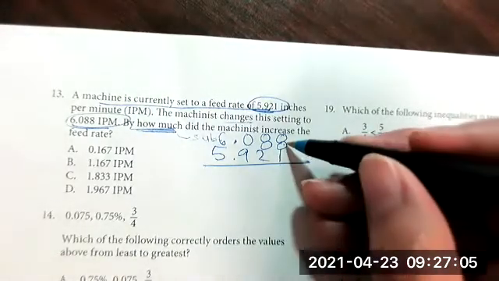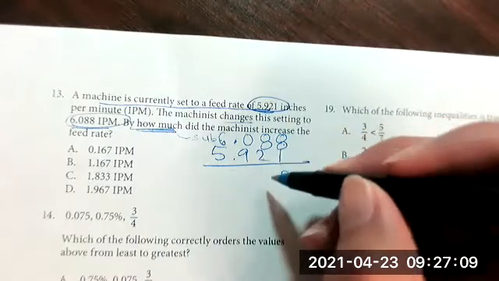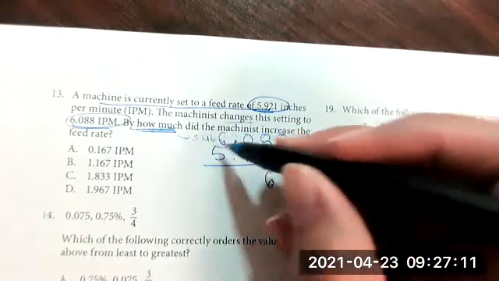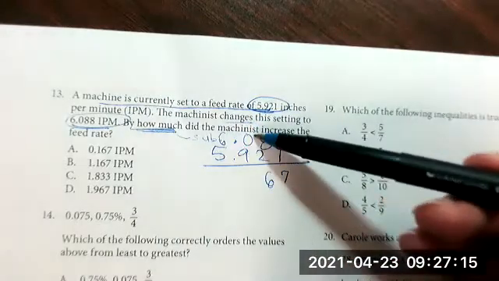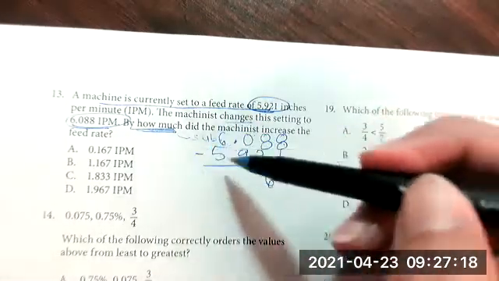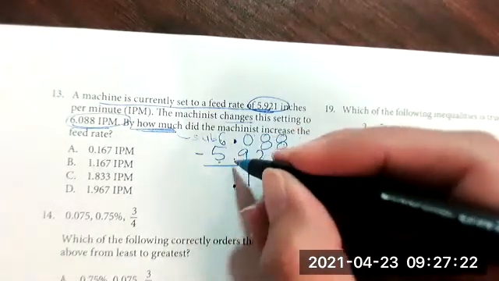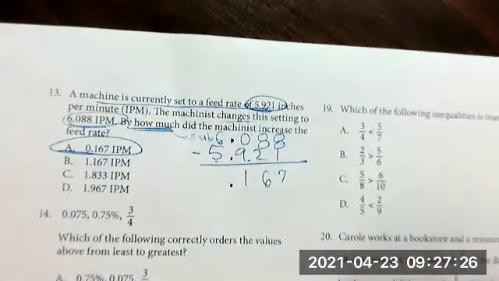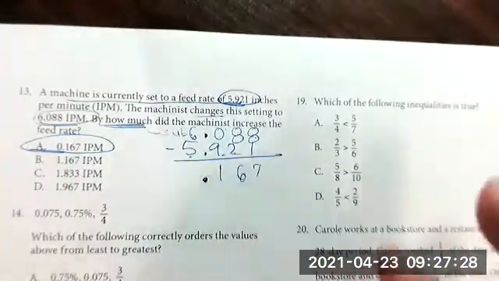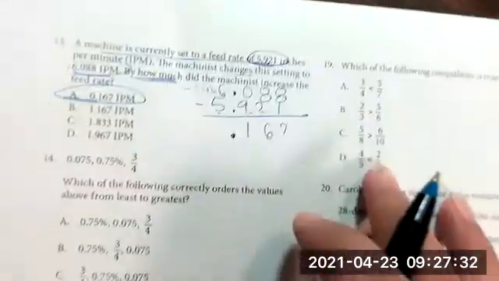And then you just subtract. 8 minus 1 is 7. 8 minus 2 is 6. And this is what I like to do here, guys, so that you don't have to worry about borrowing. 60 minus 59 is 1. Don't forget to align your decimals. So then your answer is A. Align your decimals correctly and you'll be fine. But you can just say 60 minus 59.